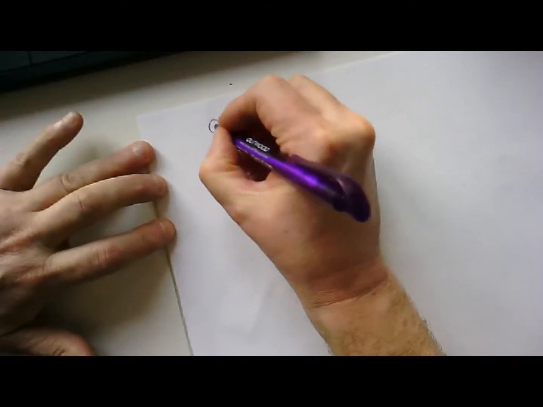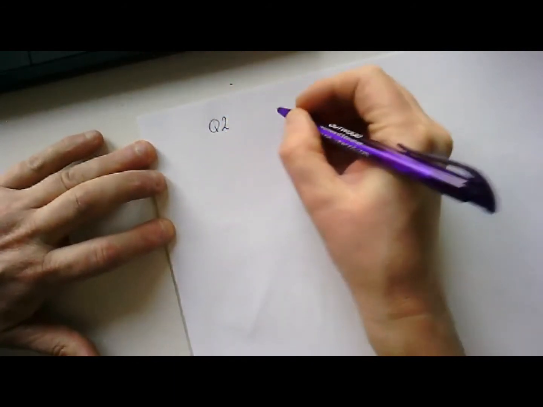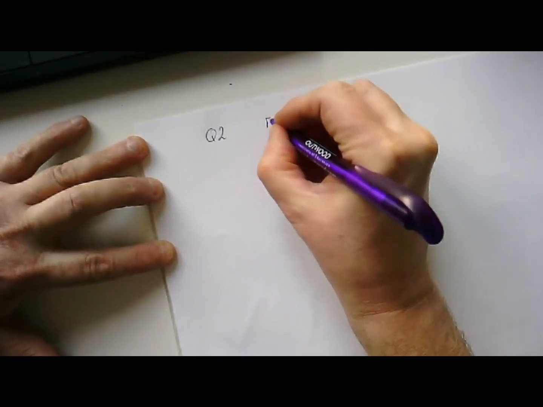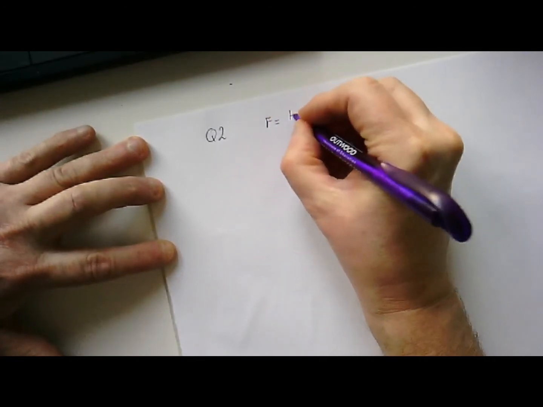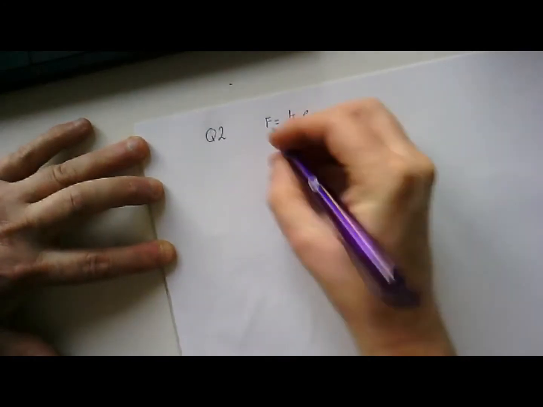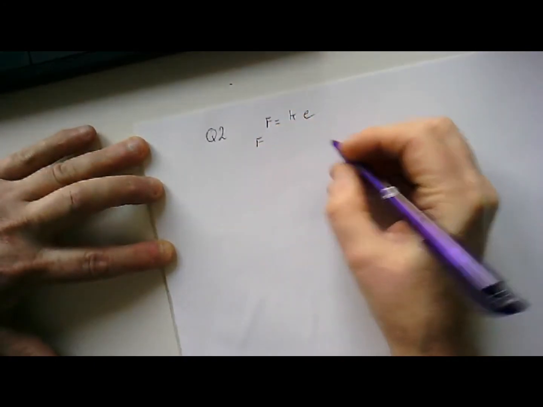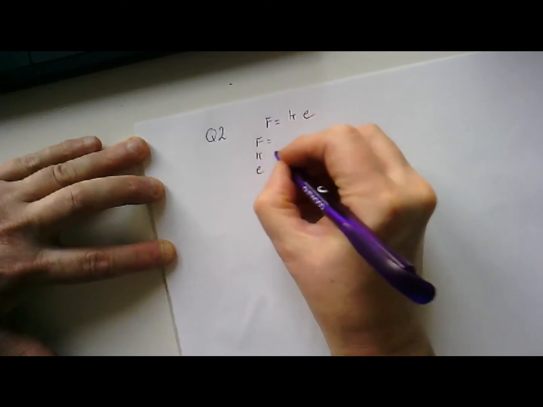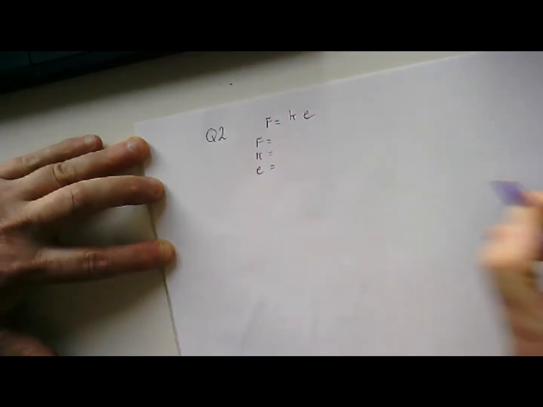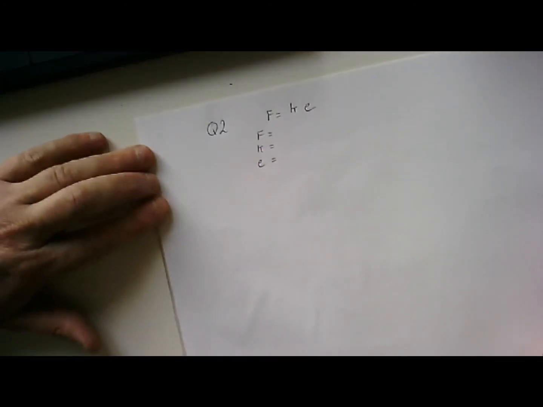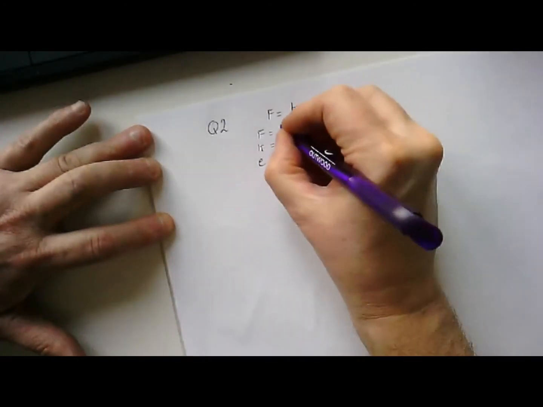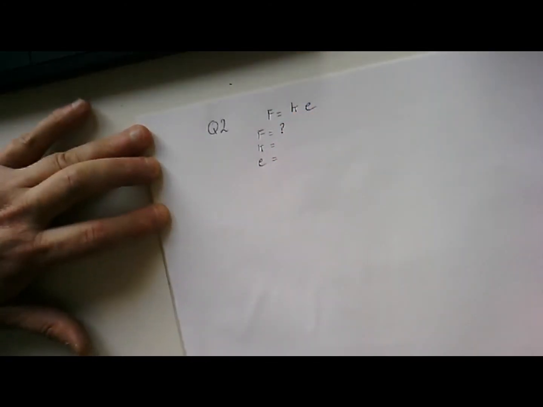Okay, exactly the same principle, but a little easier this time. First of all, for a mark, we put the equation down, F equals kE. Now I'm going to write my letters down: force, spring constant, and extension. And now I'm going to interrogate or look in the question for those. This time it's asking me for force, so I don't know that one.